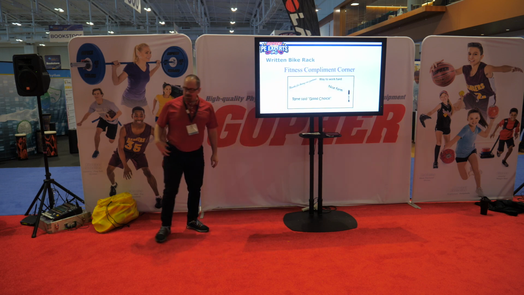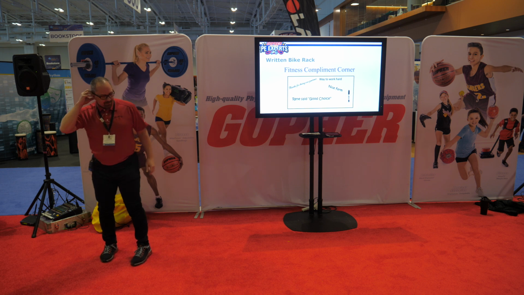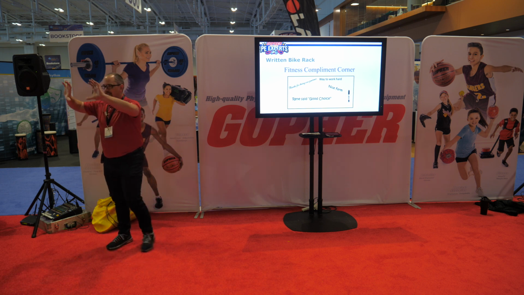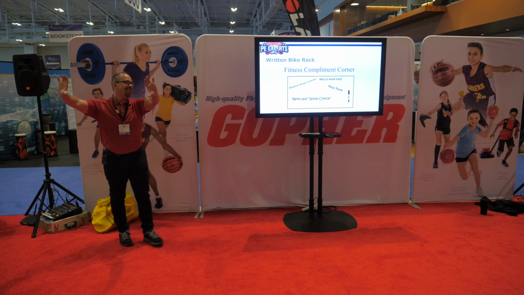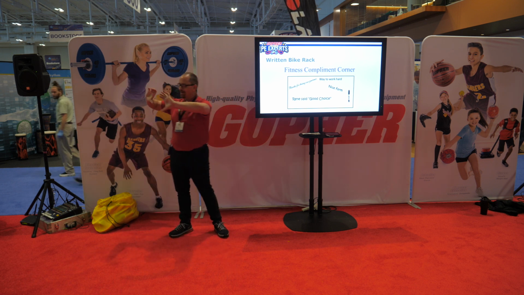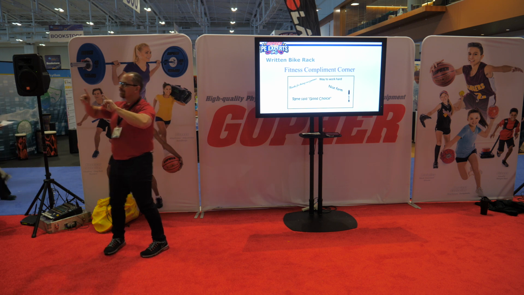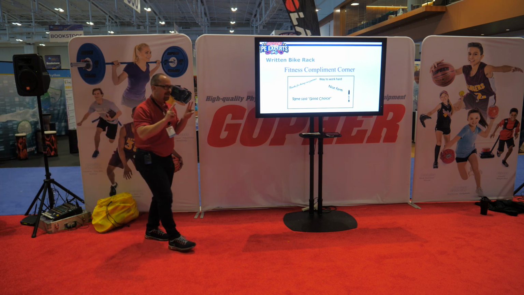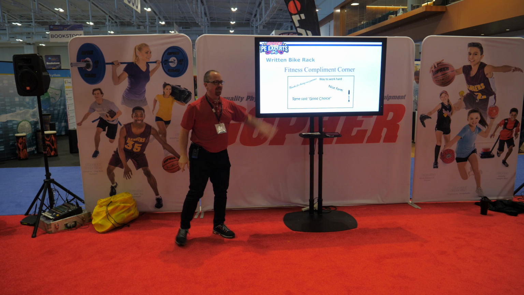All right, this one's my favorite. This is compliment corner. So in the corner of your gym, you can just have it labeled compliment corner. And any activity you want to do, you do this. During the activity, you have Post-it notes over there and pencils, and if they hear someone give a compliment or they give a compliment, they run over, write that compliment, and stick it on the board.